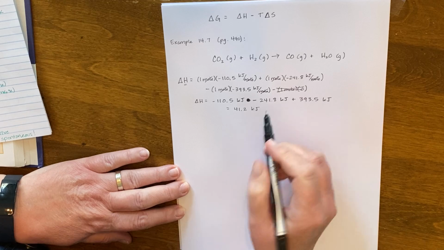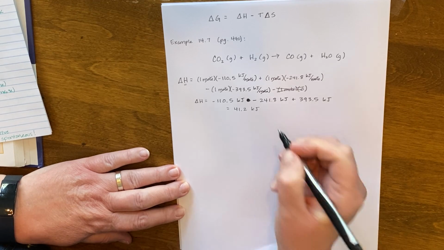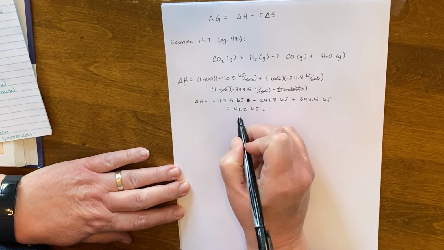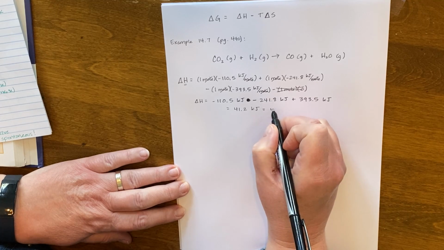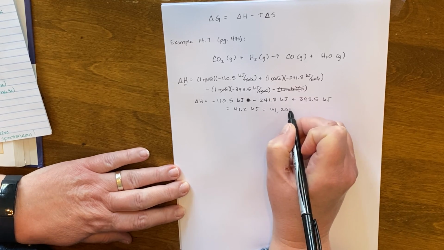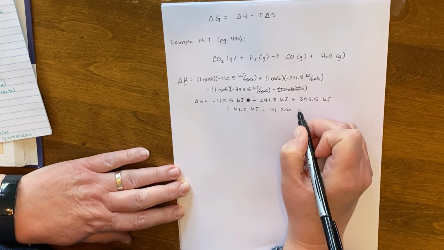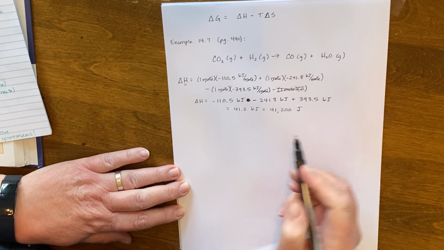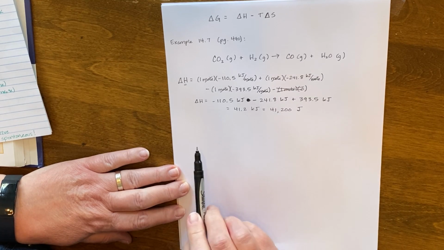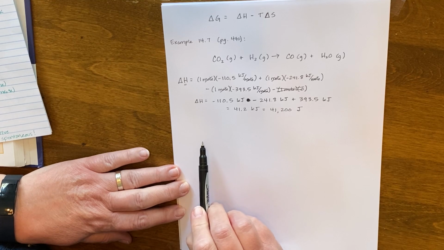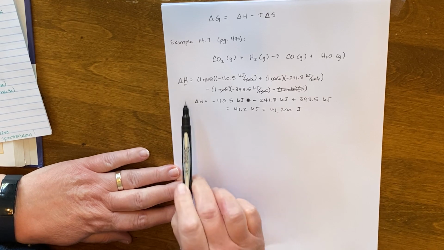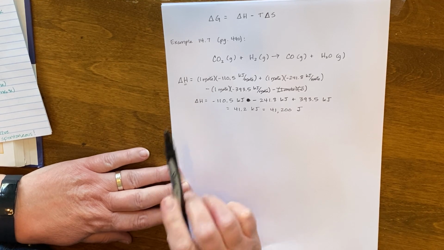So I'm going to need to change this to joules so I have the same units. I multiply this by 1,000, so this is the same as 41,200 joules. So I just went from kilojoules to joules.